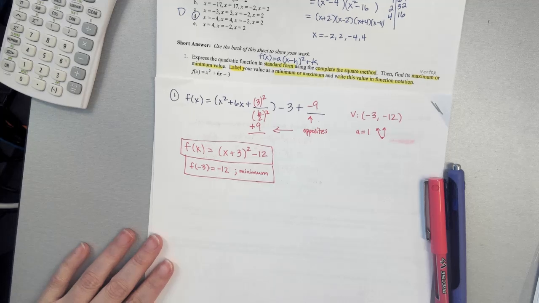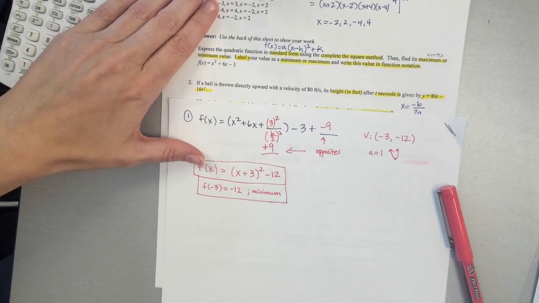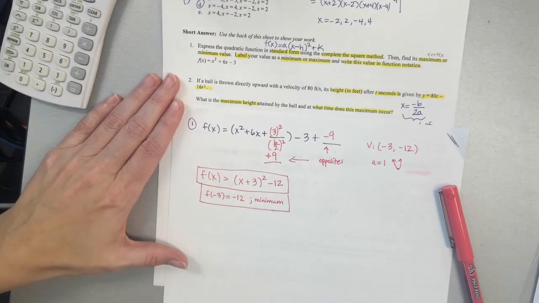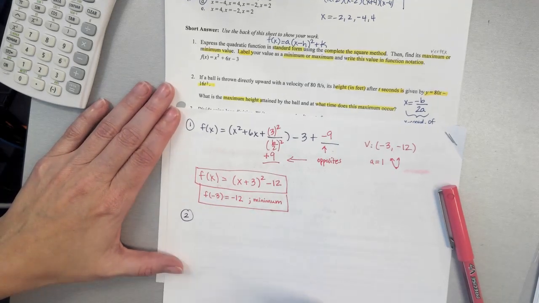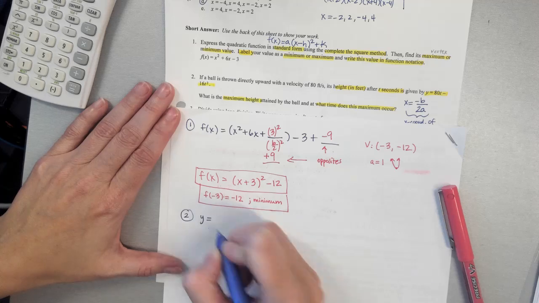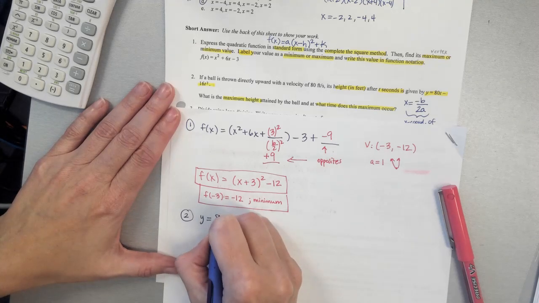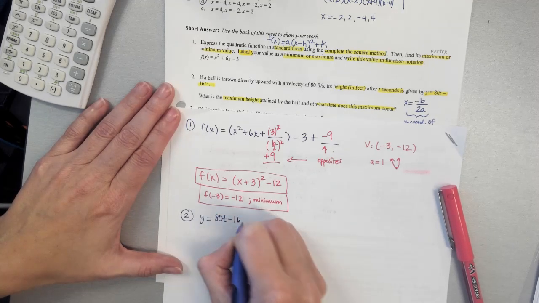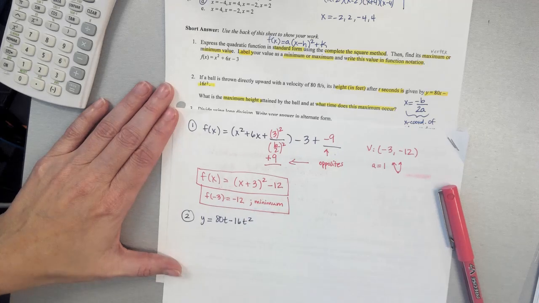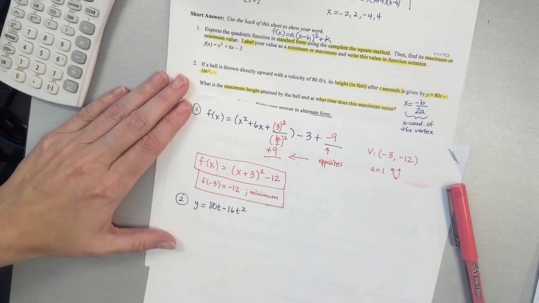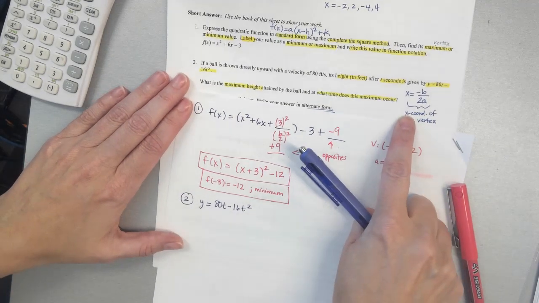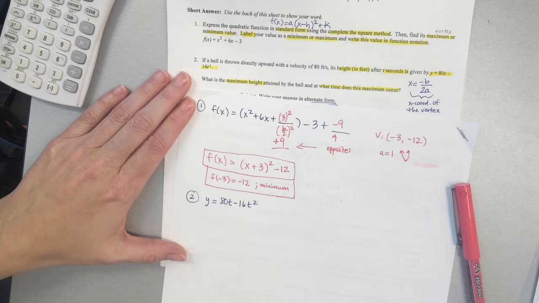All right, and then for number 2, you have to find the maximum height when they give you y equals 80t minus 16t squared. Okay, so keep in mind, anytime you're trying to find a maximum, you can use this to find your x-coordinate of your vertex.